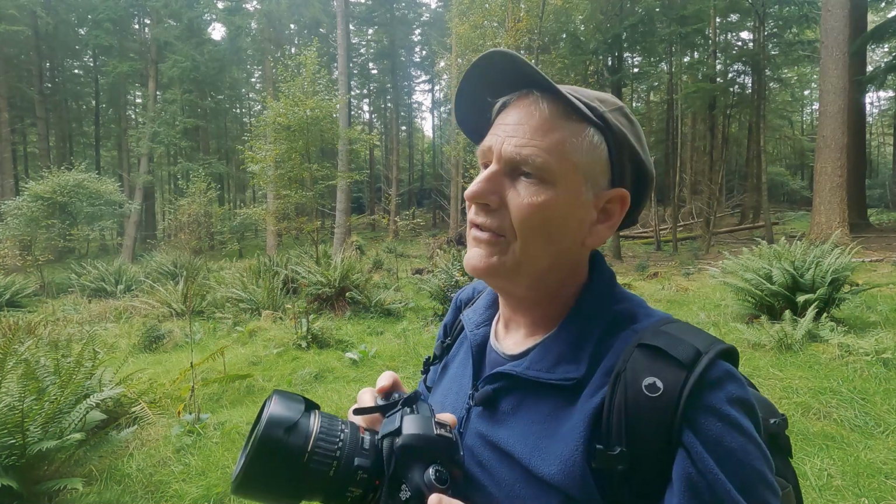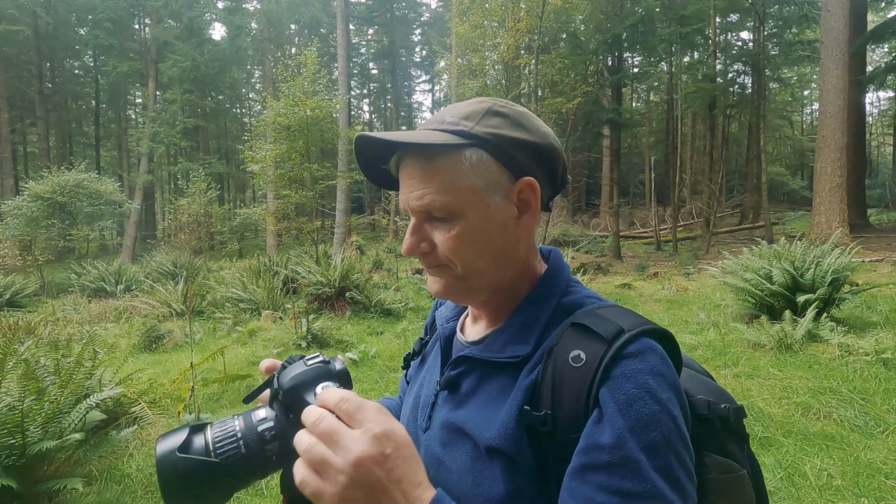I'll probably set it to manual focus, and I'm not quite sure whether I'm going to focus on something in the distance to draw your eye through all of these vertical trunks, or whether I'll try to pick something in the midground. But let's just take a couple of shots and I'll see what comes out best.